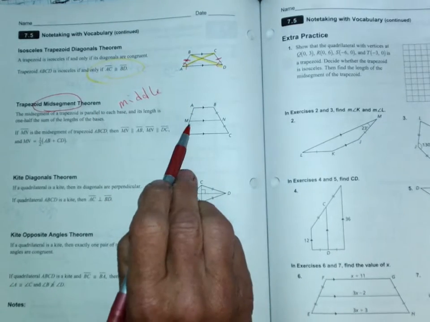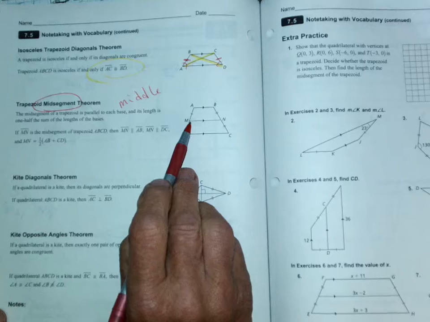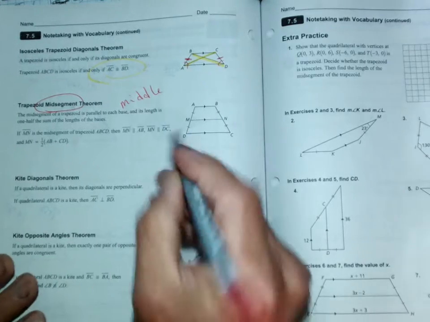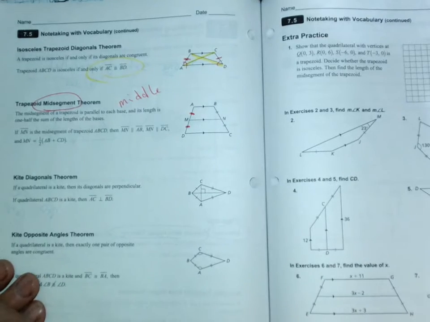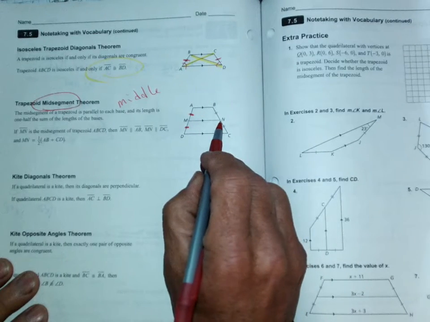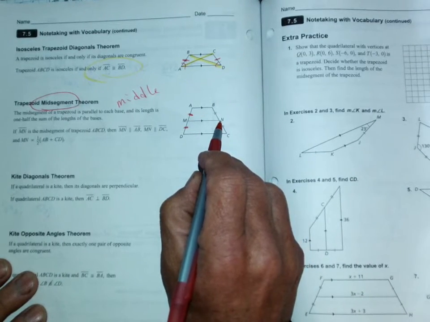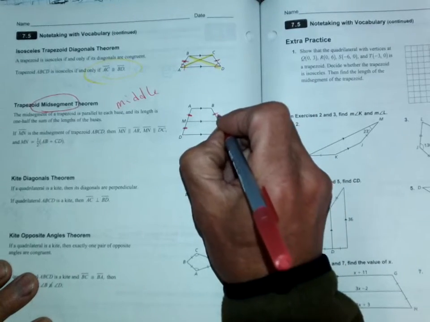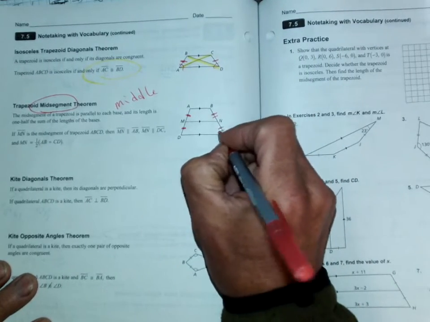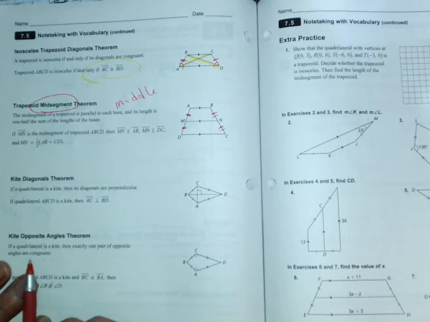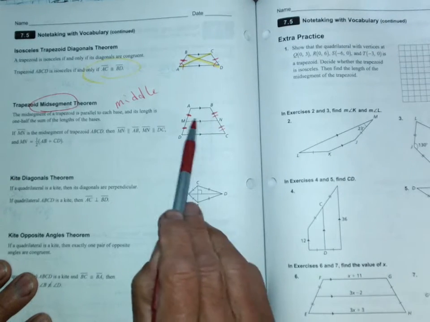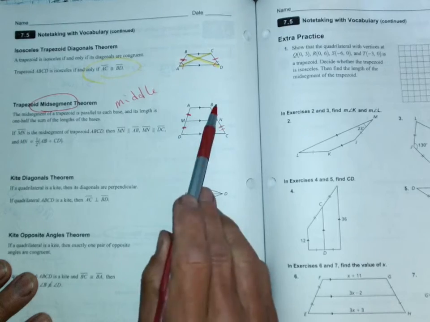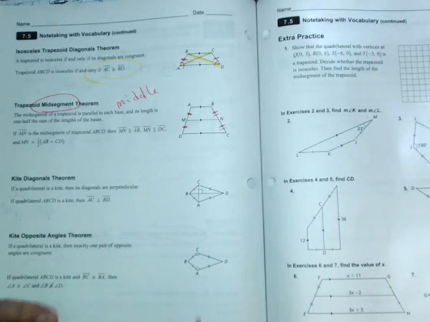So if M is a point in the middle, that means that this side would have to be equal to this side, okay? If N is in the middle, that means that this side has to be equal to this side, okay? Now what happens then is the length of this is the average of these two, okay? So I'll give you an example.